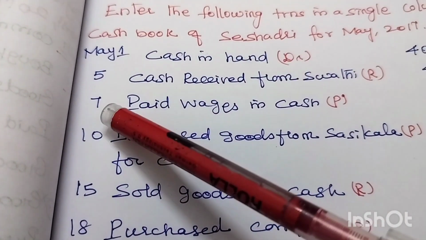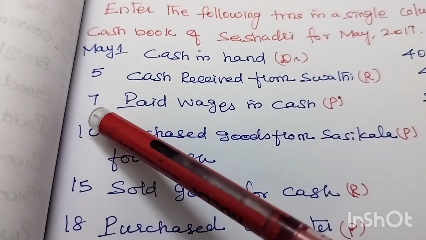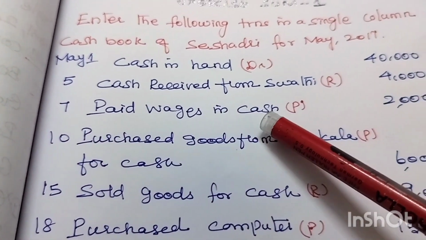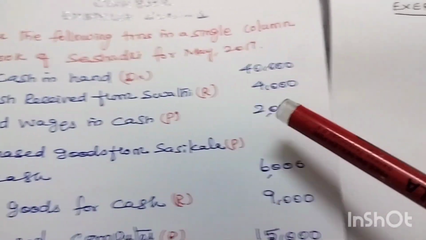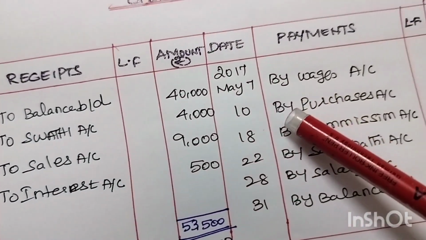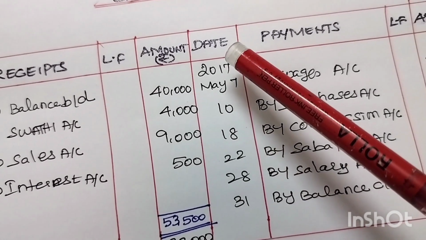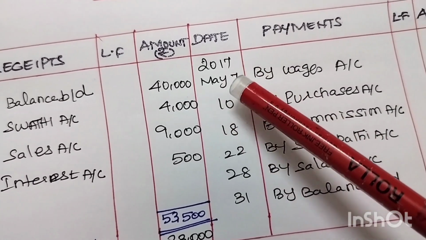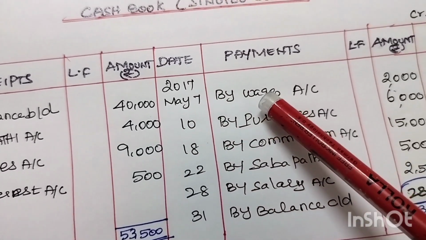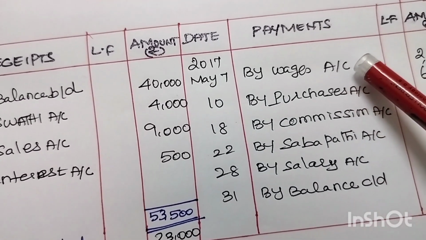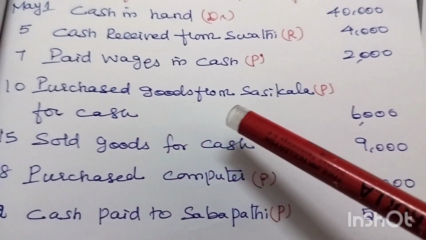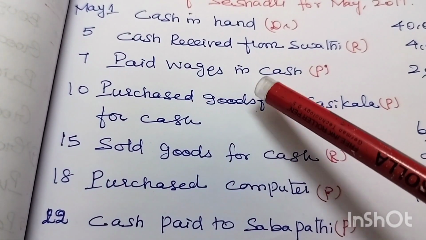Then the next transaction is May 7, paid wages in cash rupees 2,000. Paid means payment. You go to the payment side, dated 2017 May 7, by wages account 2,000 rupees. In another way, paid wages in cash.